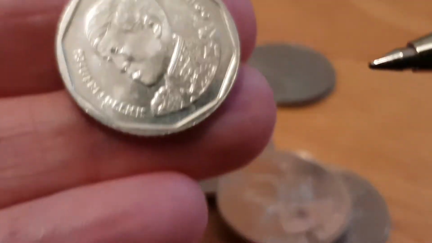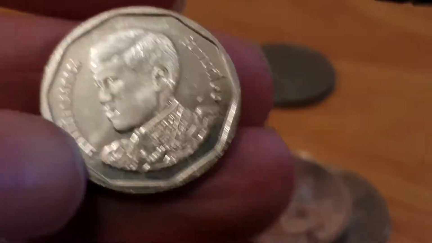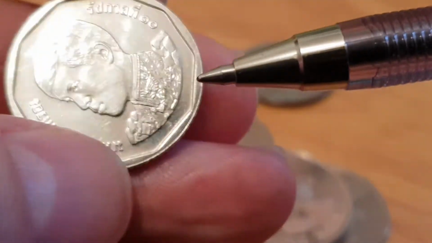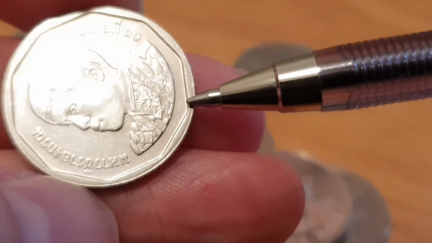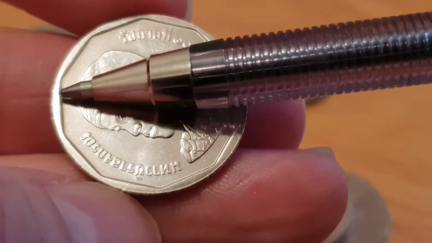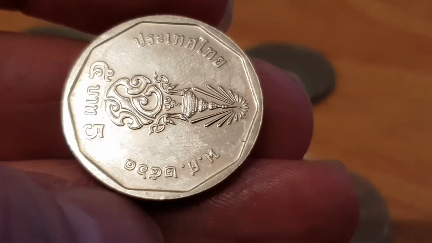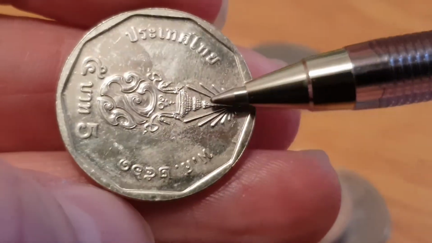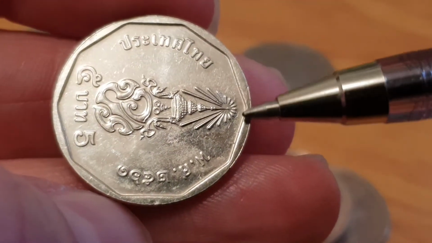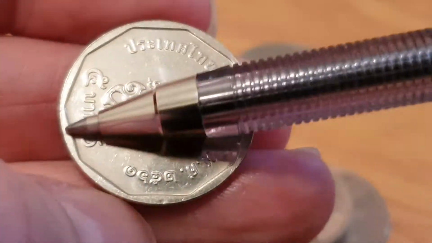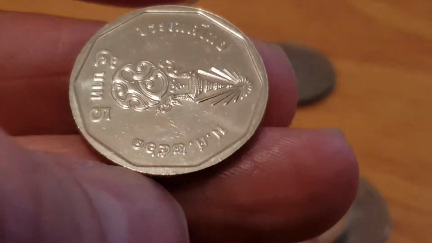And here we have the new coins issued last year with Rama the 10th. So this actually has a little bit of a double lip here, and this should be thinner up here. And then we have the same thing on this side, so double lip, but actually that looks pretty normal. So that actually adds no value to the Thai coin.